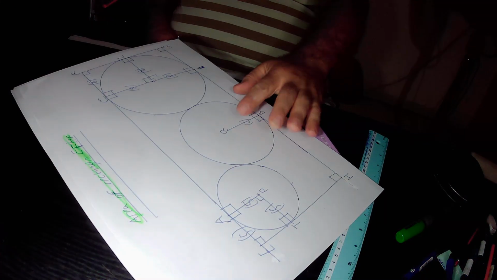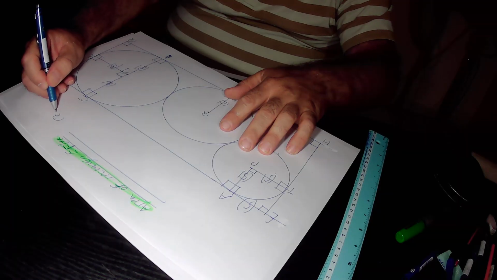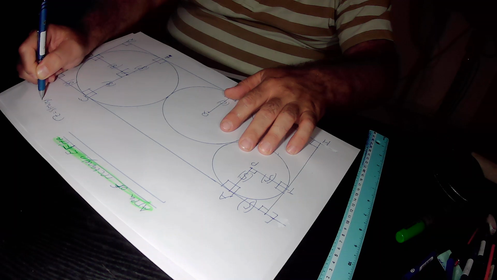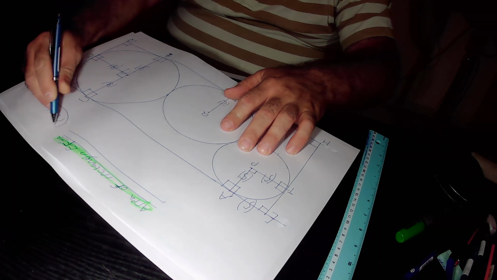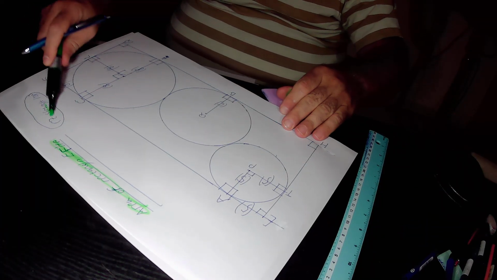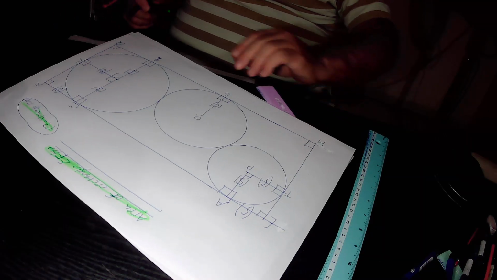So as you know, we should find out that CZ is a straight line, since line segment CZ is a straight line.